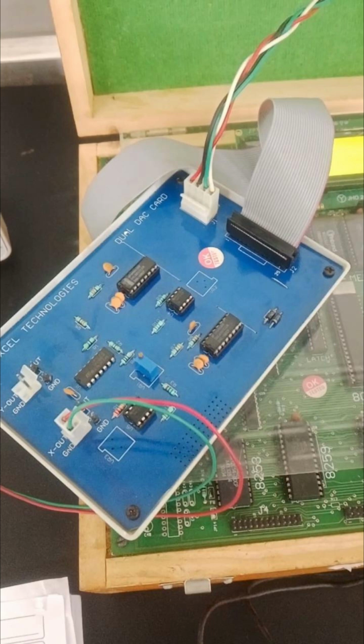Hello everyone. Today I am going to demonstrate waveform generation using a digital to analog converter interfaced with an 8085 microprocessor kit. A digital to analog converter, or DAC, converts a digital binary value into a proportional analog voltage. The module used here is based on the DAC 0800 chip, which is an 8-bit high-speed converter. It produces an analog output proportional to the digital data applied at its input line.